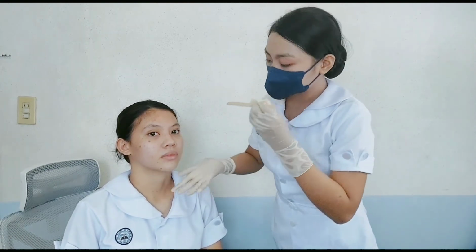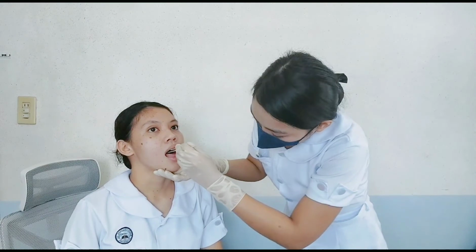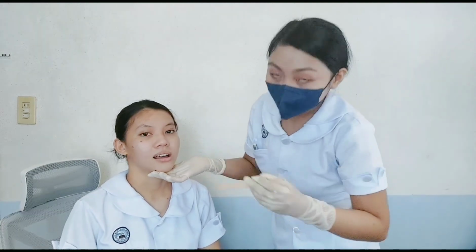Inspect the tonsils for color, discharge, and size. Elicit the gag reflex by pressing the posterior tongue with a tongue depressor. So after the procedure, we can now document the findings in the client's record.